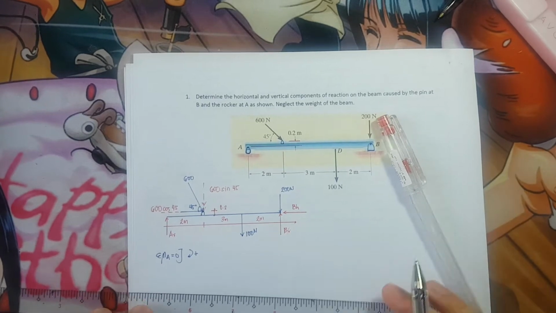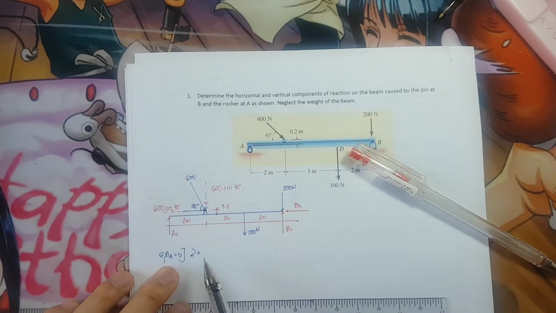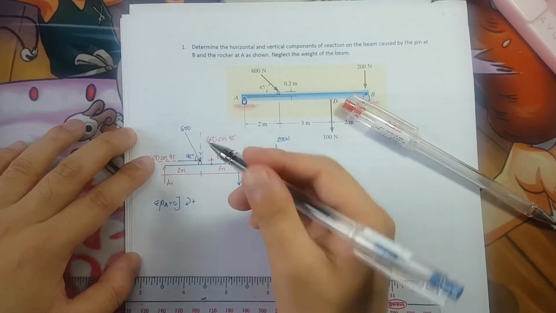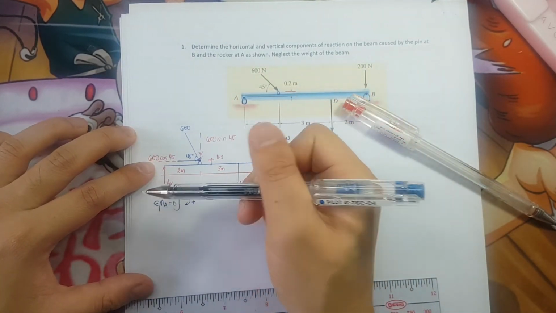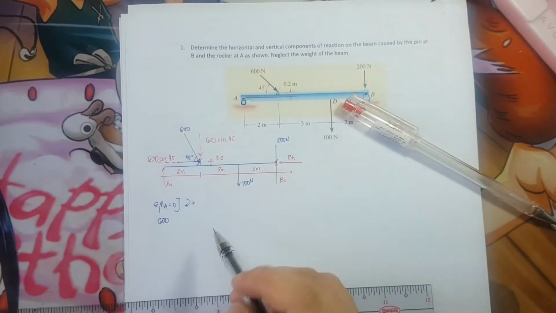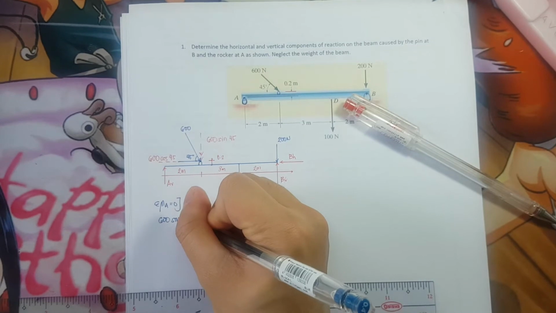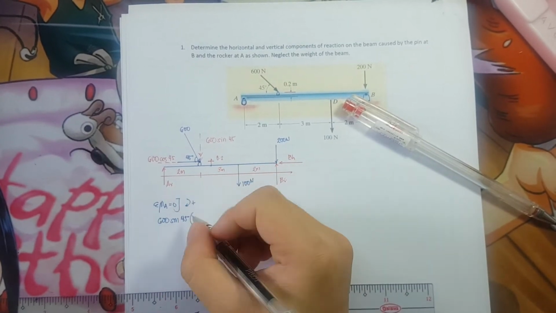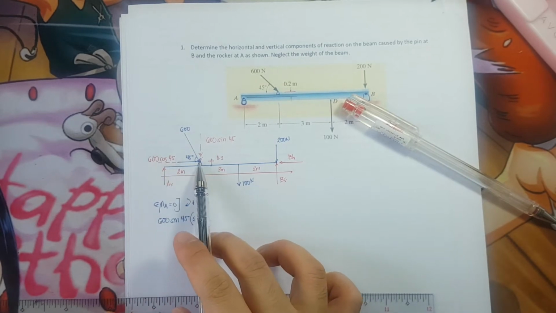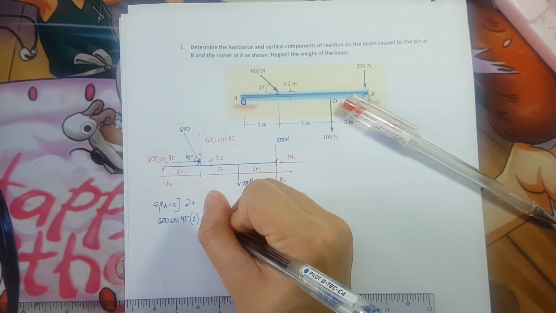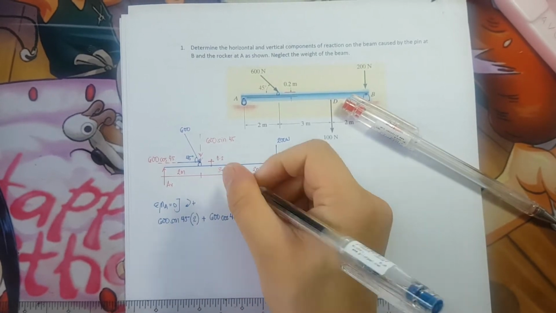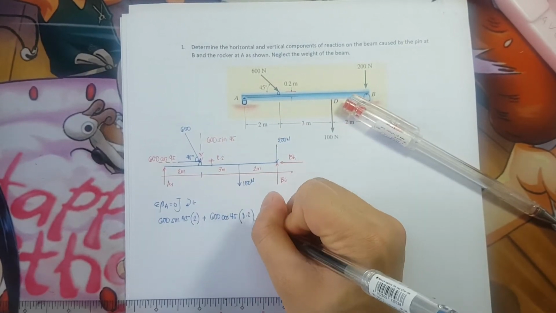Okay, so summation of moment at A, all forces rotating clockwise should be positive. So what are the forces? We have here the 600 rotating clockwise, so that is positive. So 600 sine 45 times a lever arm of 2, then 600 cosine 45 rotating clockwise again, so that is plus, times a lever arm of 0.2 meters.